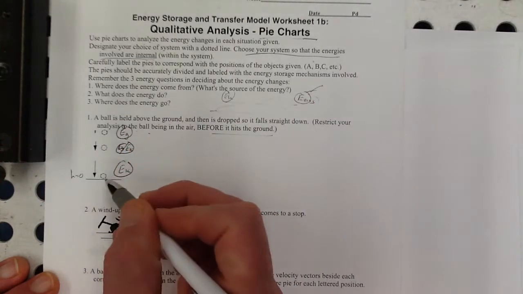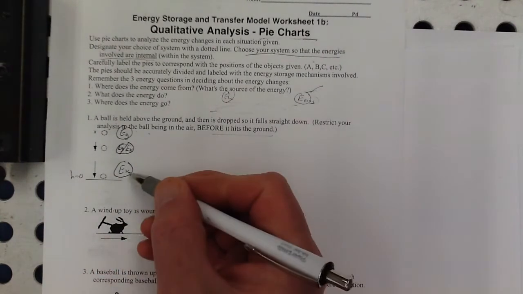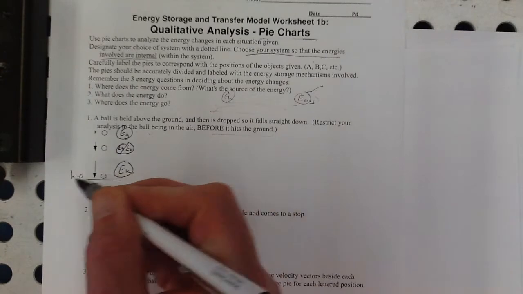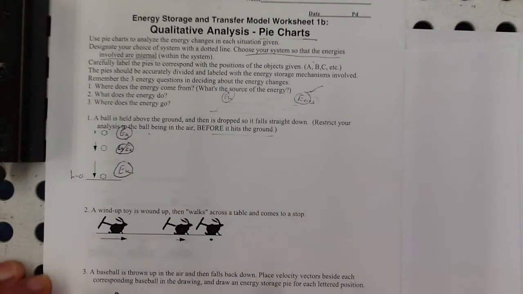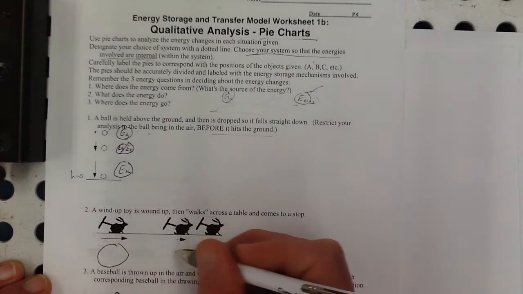I'm going to say that's right when it gets to the floor, so it hasn't actually hit the floor and slowed down or stopped yet. So that's why I can get away with saying it's all EK right when it gets there. Okay. Wind-up toy is wound up, then walks across the table and comes to a stop. So here's our little bunny toy again.